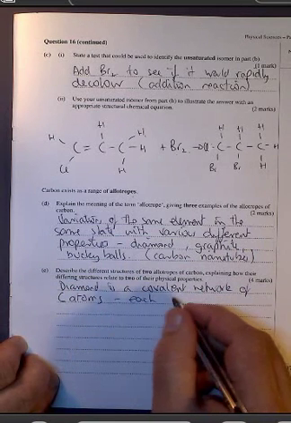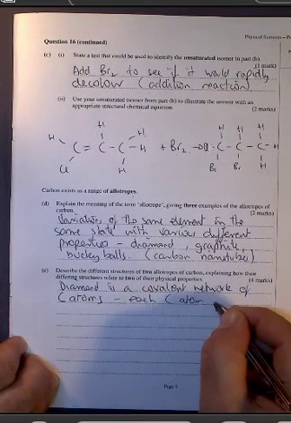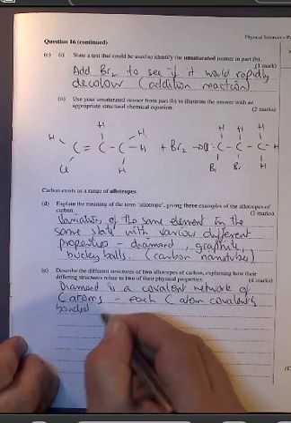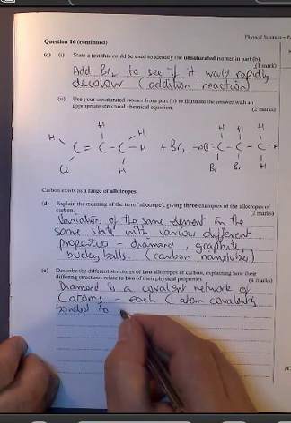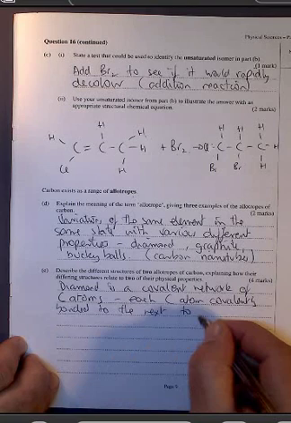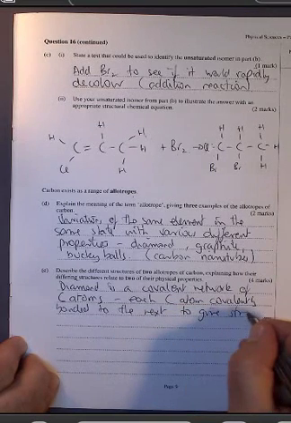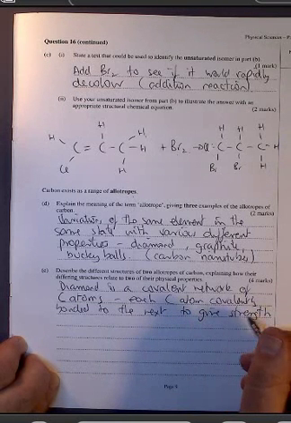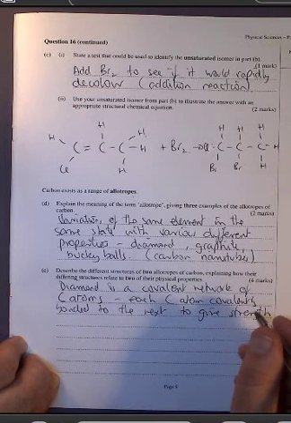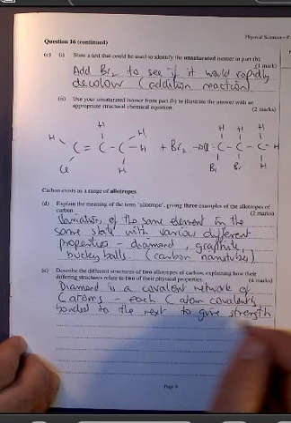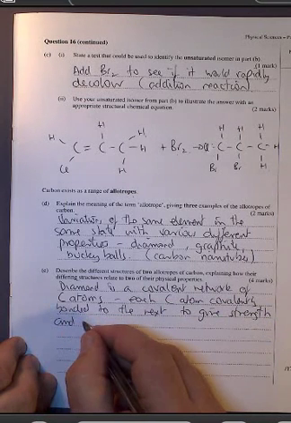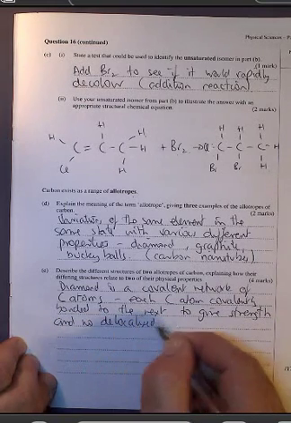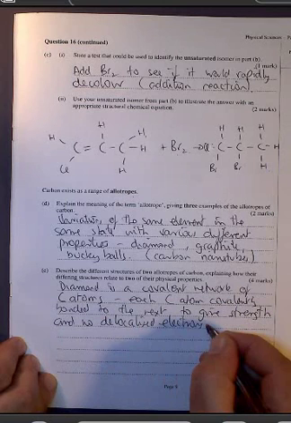Each carbon atom is covalently bonded to the next to give strength, and no delocalized electrons. Therefore not conductive.